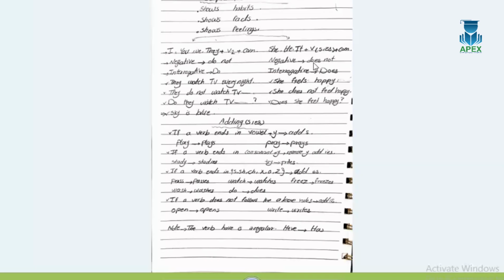For a negative form, you should bring helping verb does not after your subject. She does not feel happy. So this part, guys, the verb feel loses its s, okay? And for interrogative form, you should bring the helping verb does at the beginning of your sentence. Does she feel happy? You can answer yes she does or no she does not.